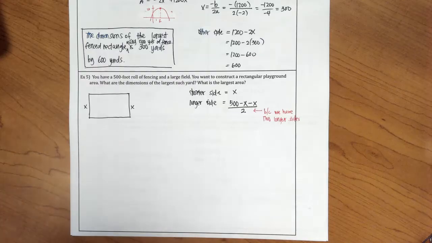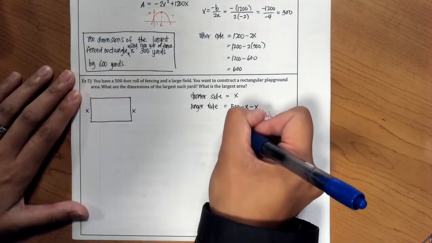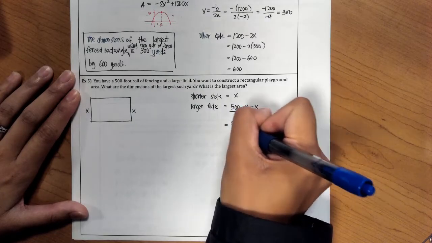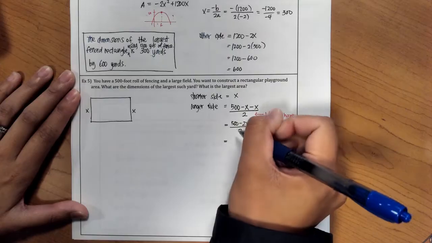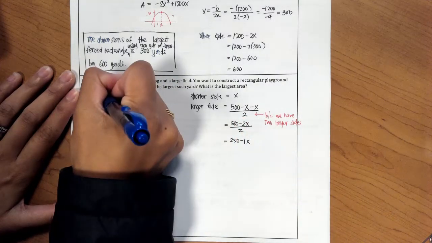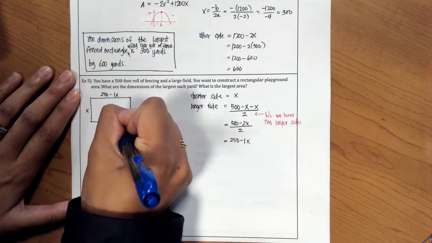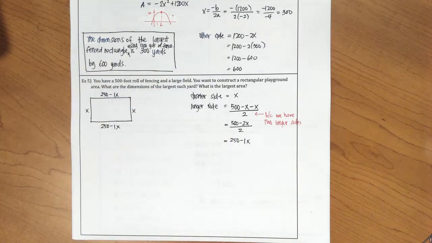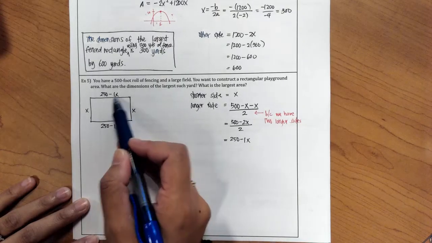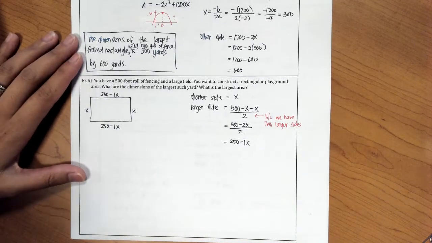Okay. So we need to do, let's simplify this because that's a hot mess. 500 minus 2x over 2, which is same as 250 minus 1x. Okay. And so if you combine like terms here, like these two x's would cancel, these two would cancel, and there's the 500. And so let's write our area.